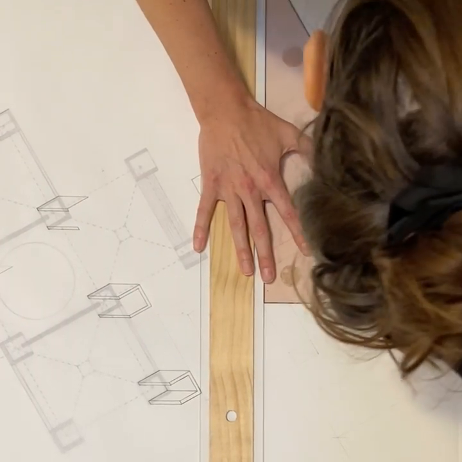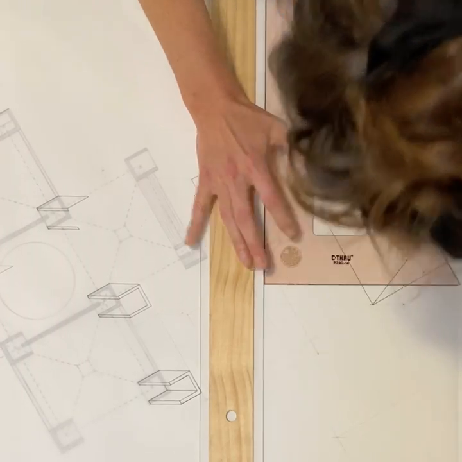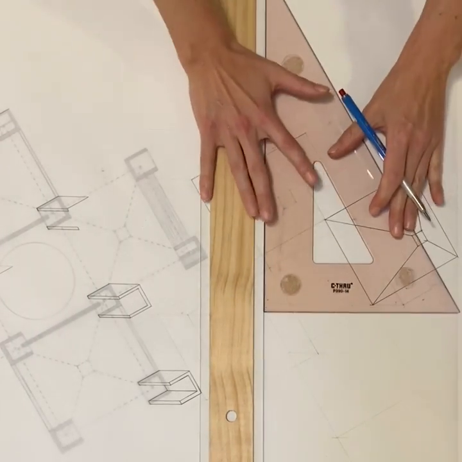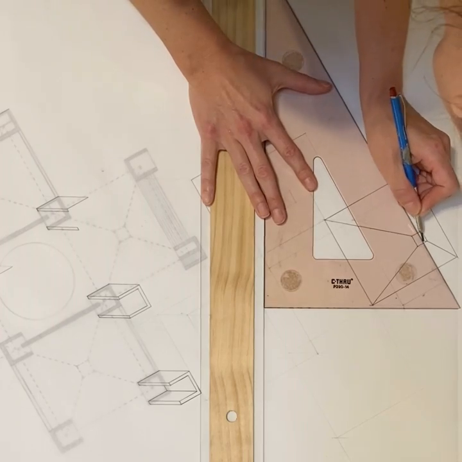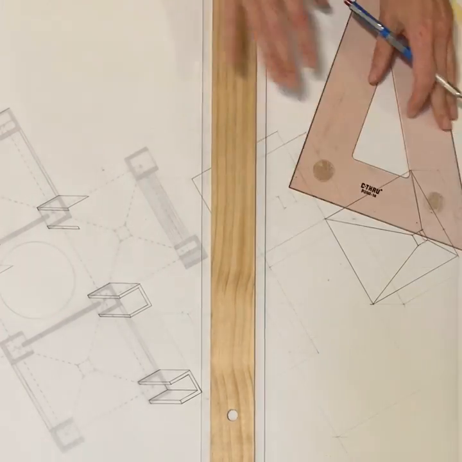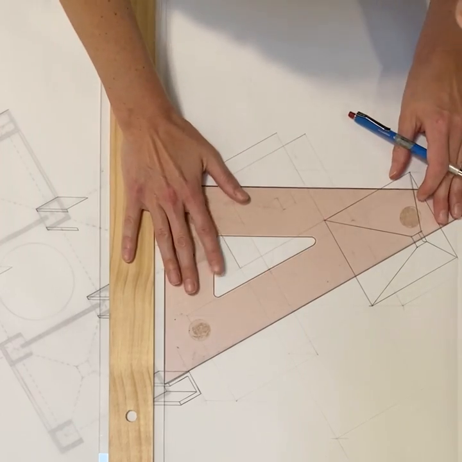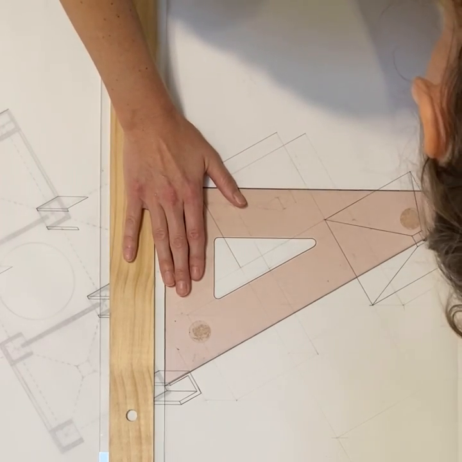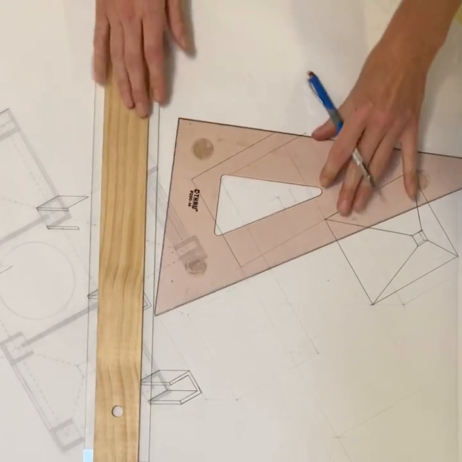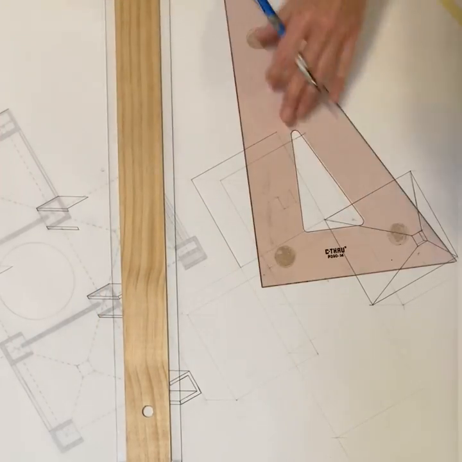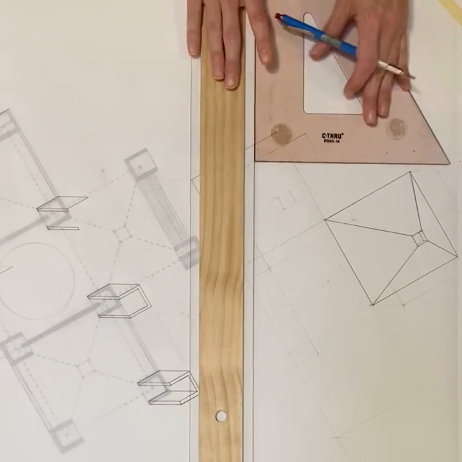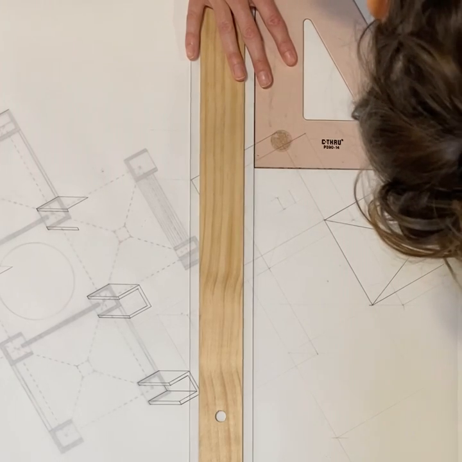So I'll just pull down just a smidge, right? And once you've done that, and sort of draw it out. Okay. Move this a little bit here.